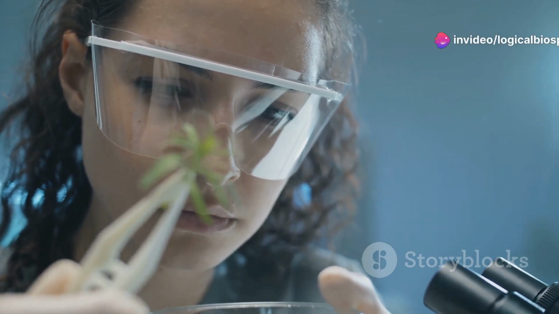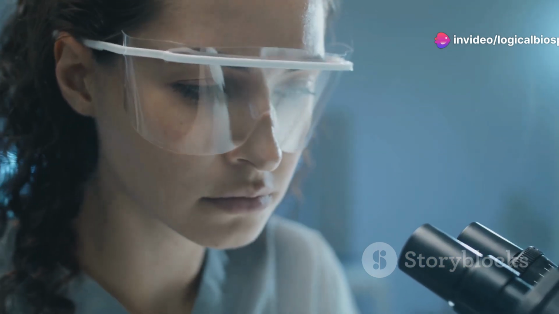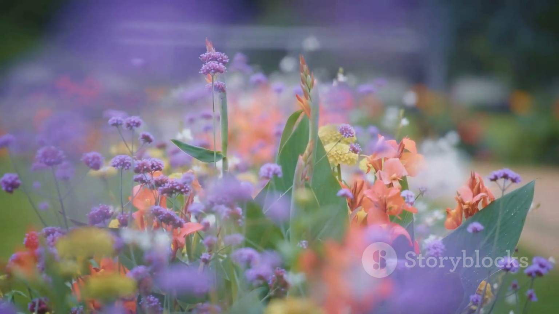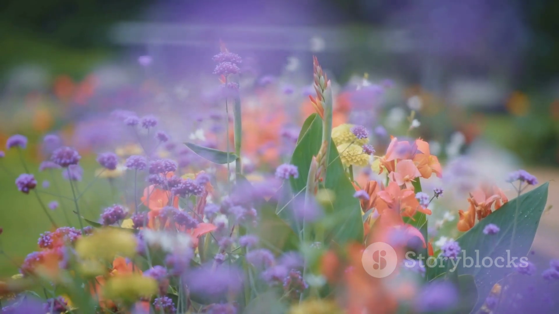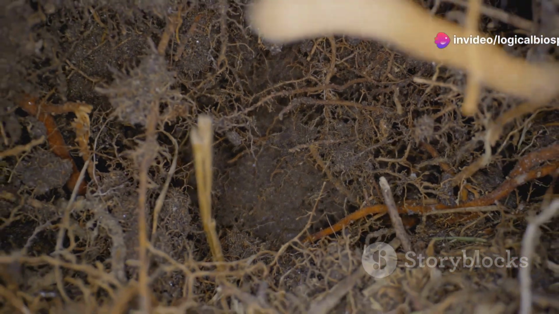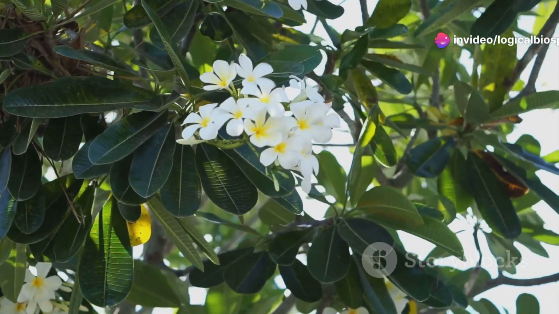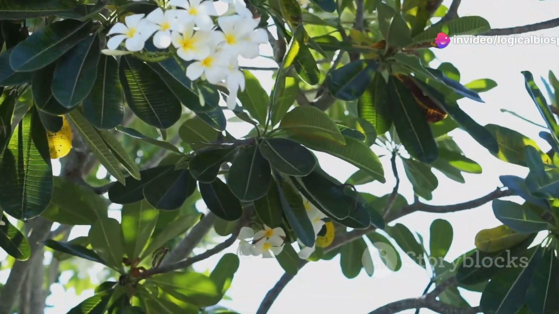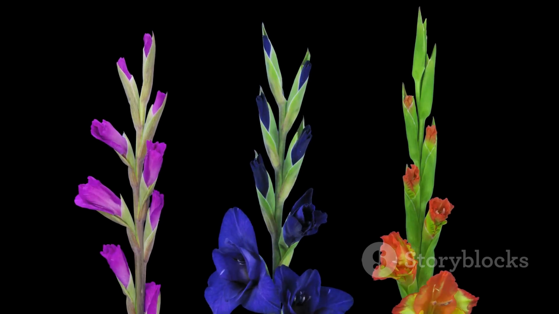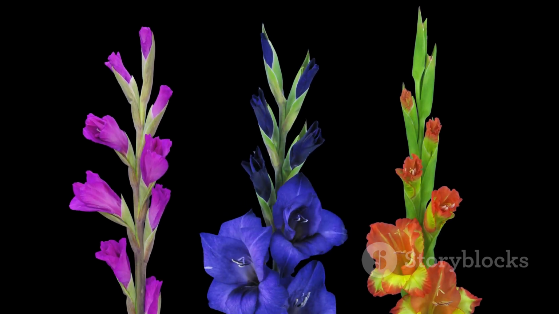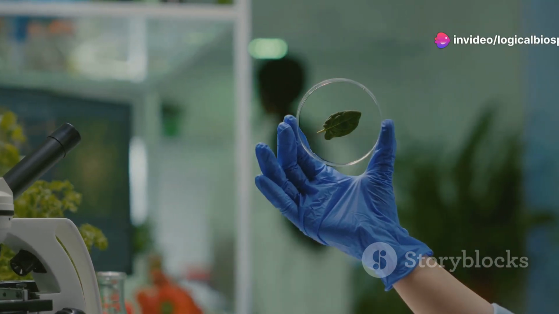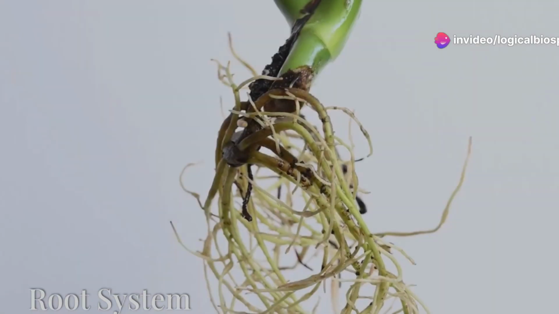Morphology is the study of the form and structure of organisms. In the case of flowering plants, or angiosperms, morphology focuses on the external structure, including roots, stems, leaves, flowers, fruits, and seeds. Each of these parts plays a vital role in the growth, reproduction, and survival of the plant. Below is a detailed explanation of the morphology of flowering plants.